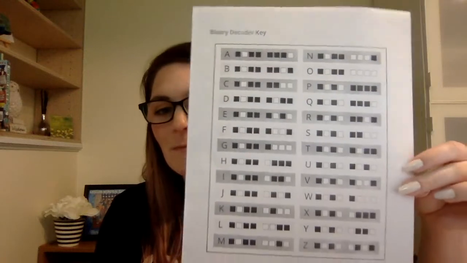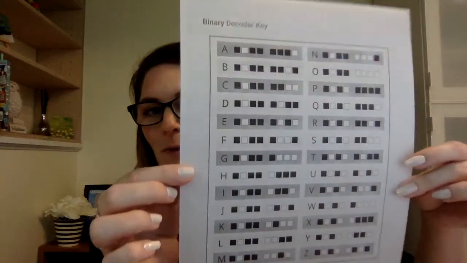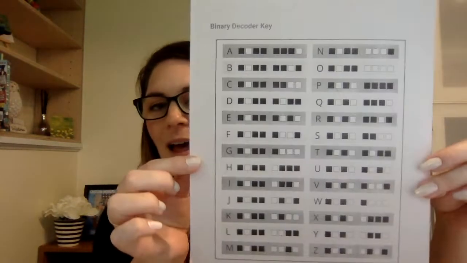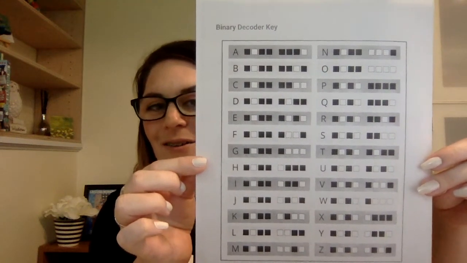All right, let's practice a binary code. We're going to use our binary decoder key, and I'm going to have a copy of this for you if you want to pull it up on your computer, or you can open it as a file. I'm going to practice with you. So if you have paper and a pencil and you want to practice a letter with me, go ahead and get that. I'm going to get my materials and then let's practice.